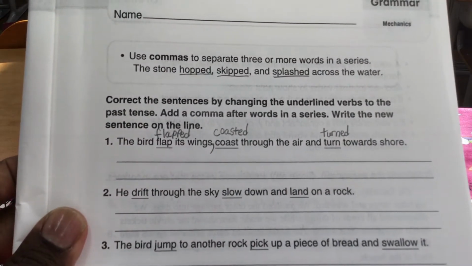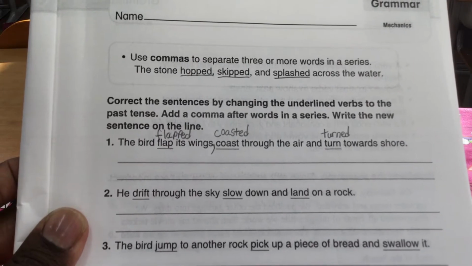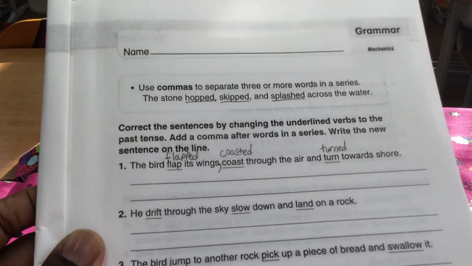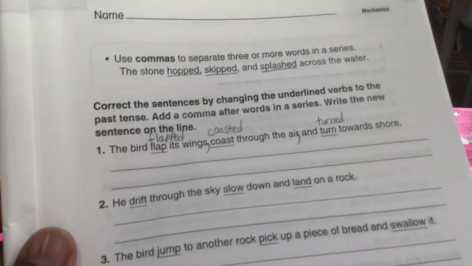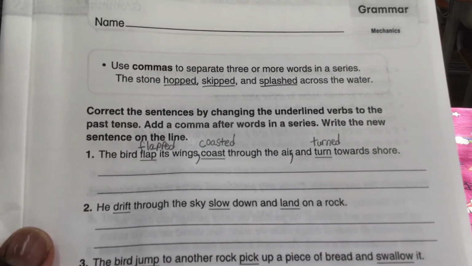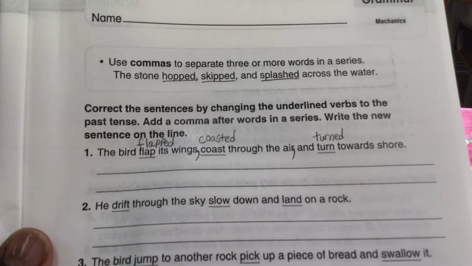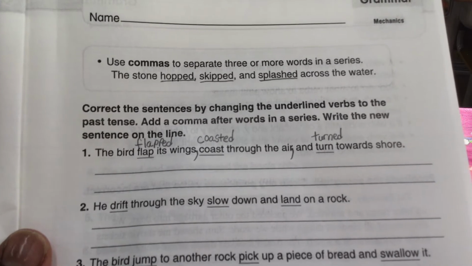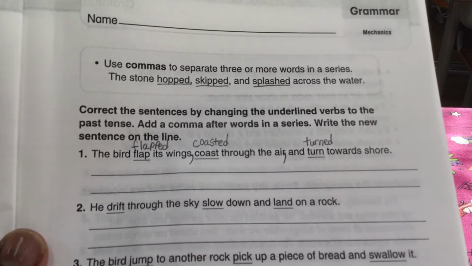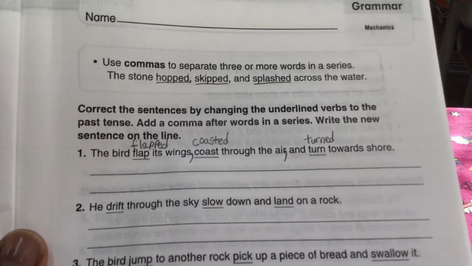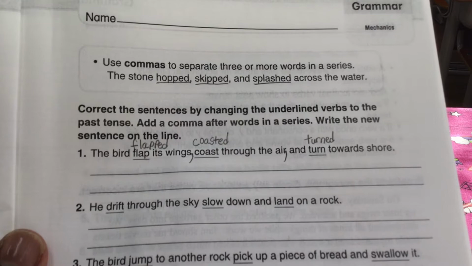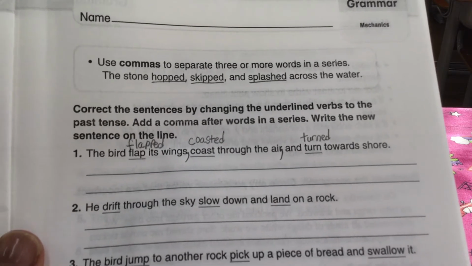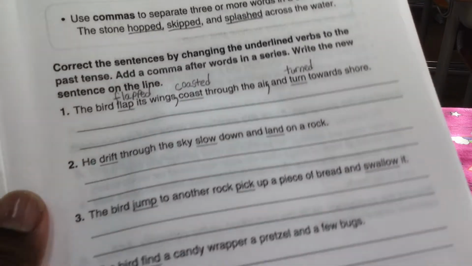And my second comma will go in after the word air. There we go. So now, with my two commas added, I can read the sentence one last time. The bird flapped its wings, coasted through the air, and turned towards shore. Let's write the sentence with our new corrections.